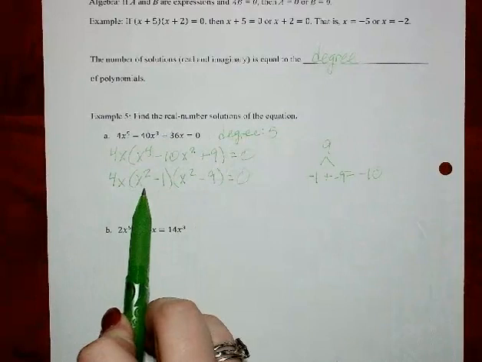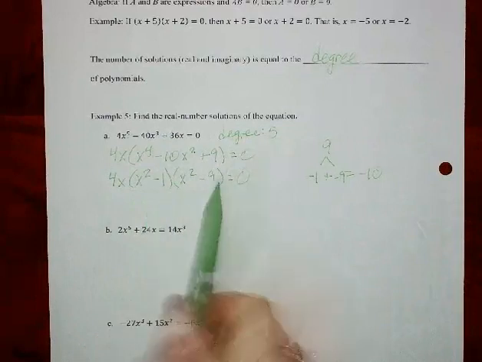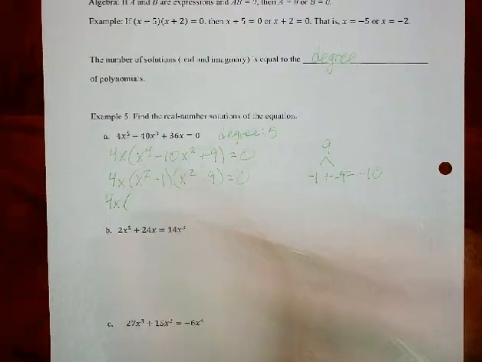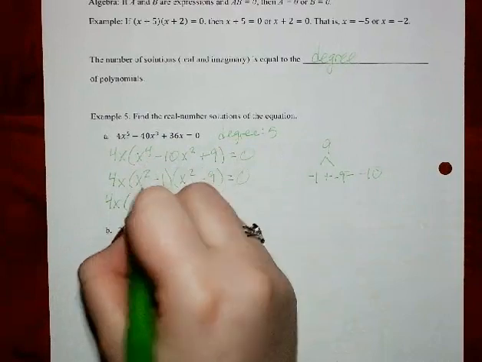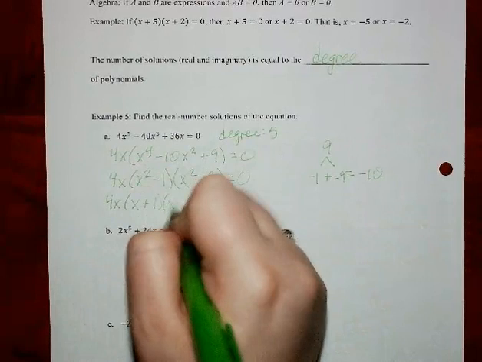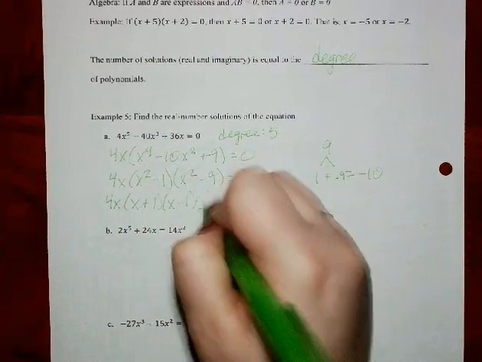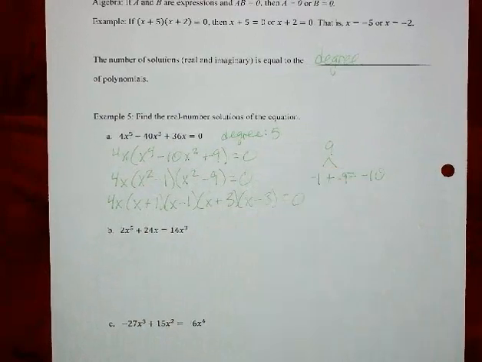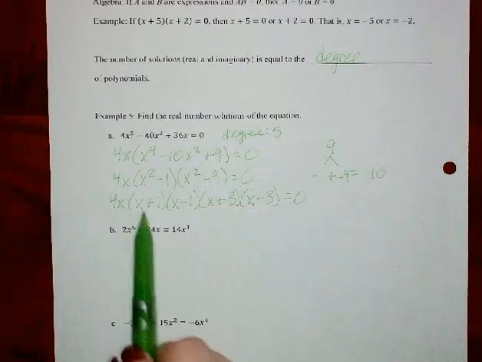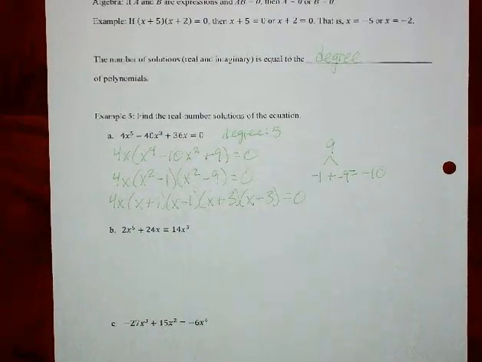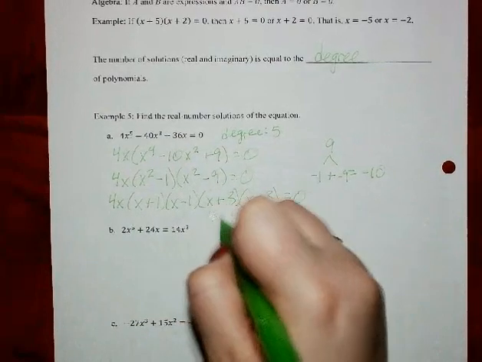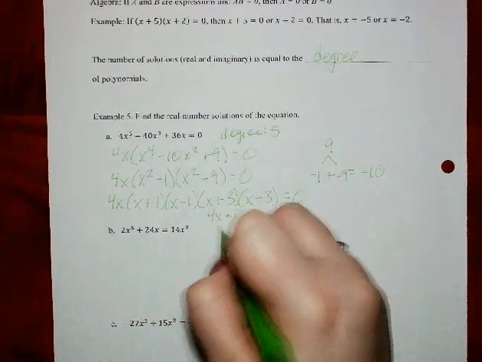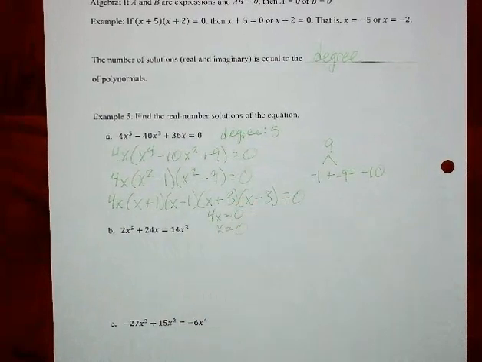And then I notice that each of these are a difference of squares, so they're going to factor again. So I get x plus 1, x minus 1, x plus 3, x minus 3 equals 0. So now, to find all 5 of our answers, I have to set each part equal to 0 and solve for x. So 4x equals 0 means x equals 0, because we divide by 4.